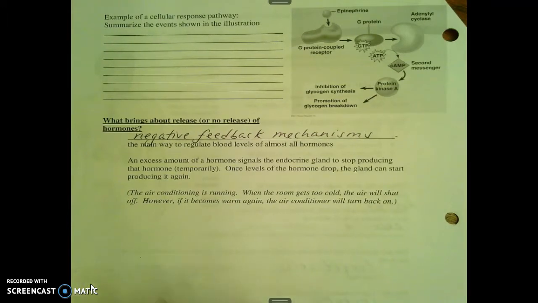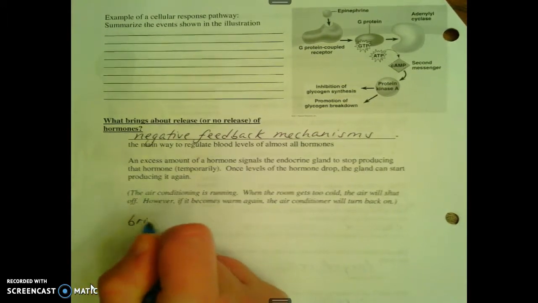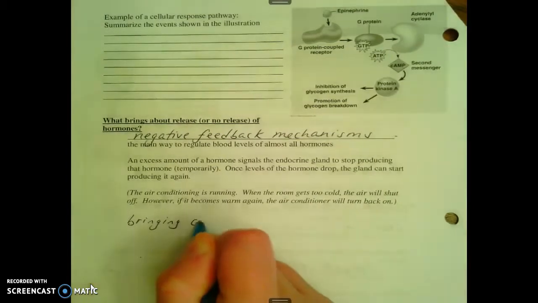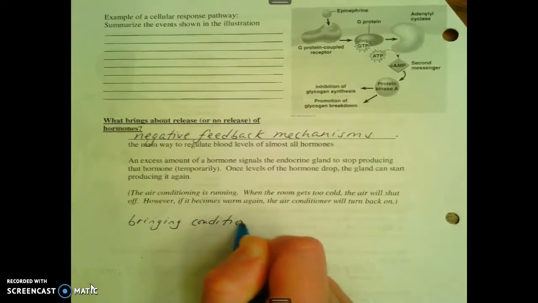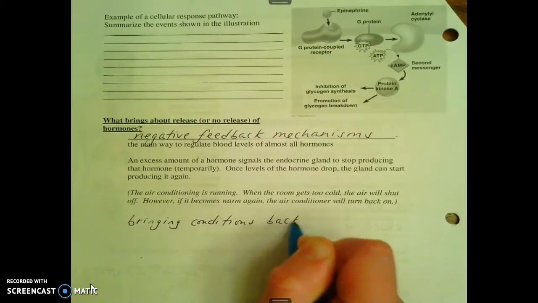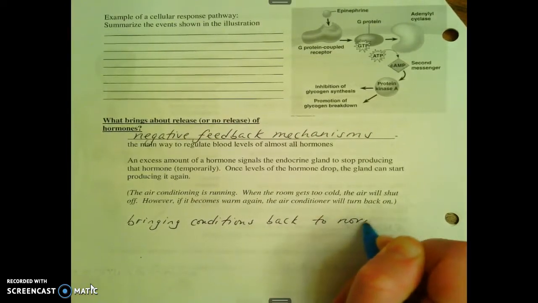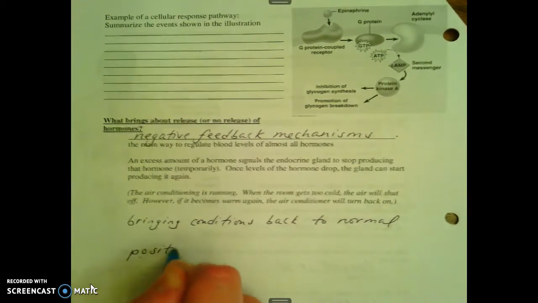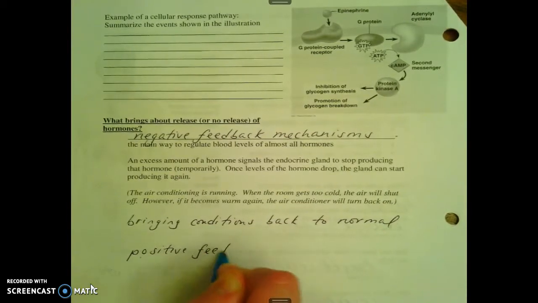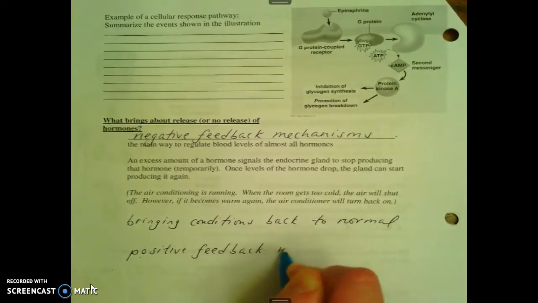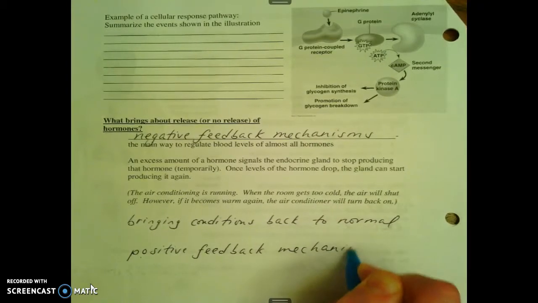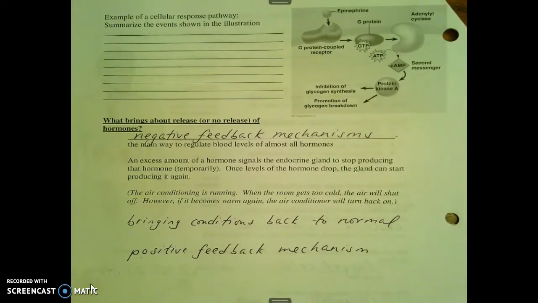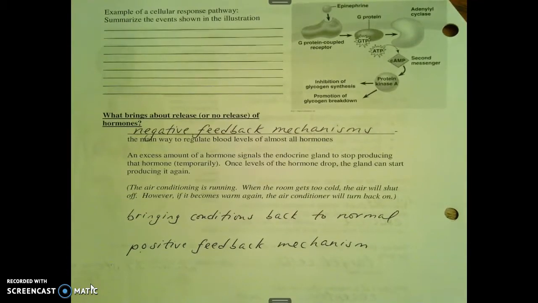I'm going to summarize negative feedback mechanisms as bringing conditions back to normal. The opposite of a negative feedback mechanism is known as a positive feedback mechanism. And again, this does not mean that it's a good thing. It just means that it's going to push conditions further from normal.